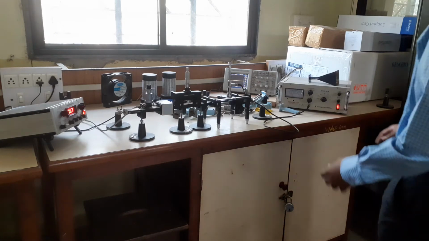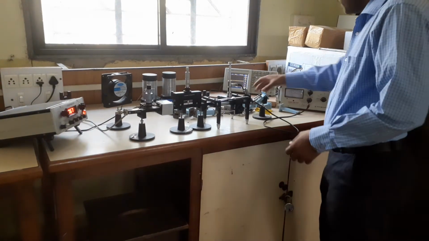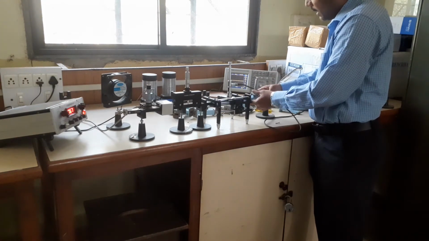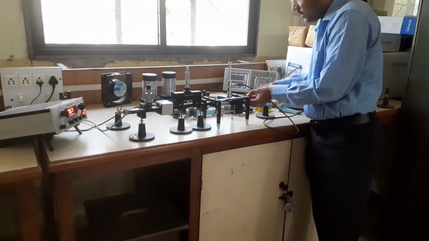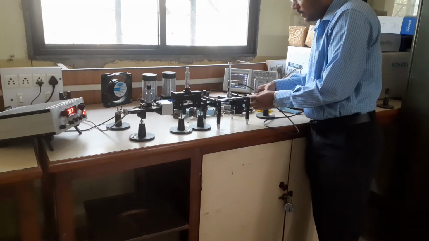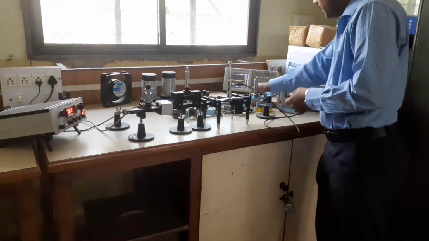Now we consider here this SS tuner to adjust that high VSWR, and from this high VSWR we need to find out the first minimum here, and from this minimum we need to find out D1 and D2. So how do we obtain D1 and D2?